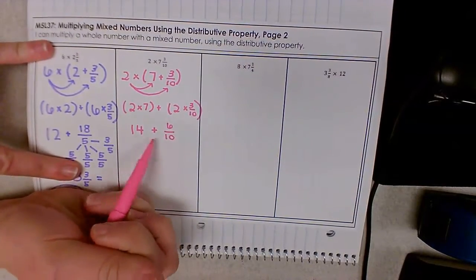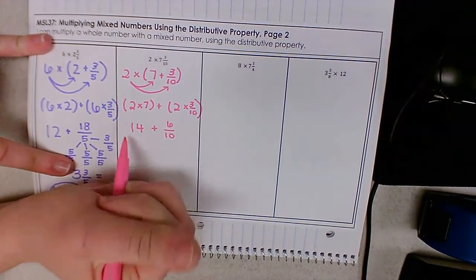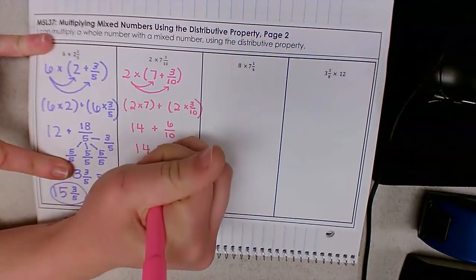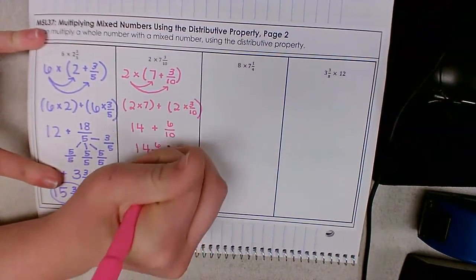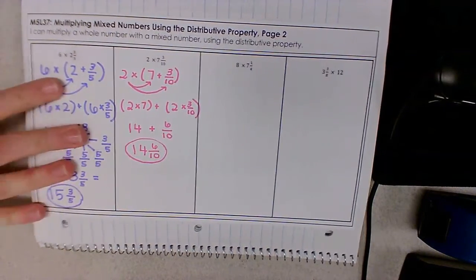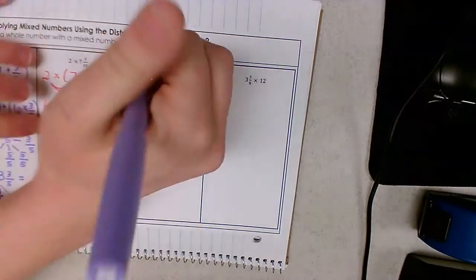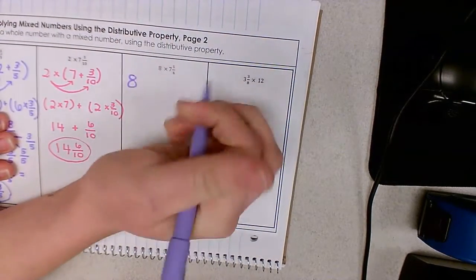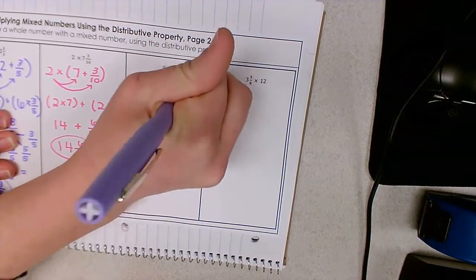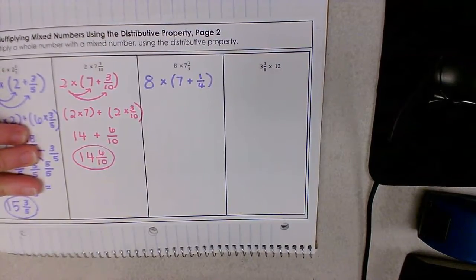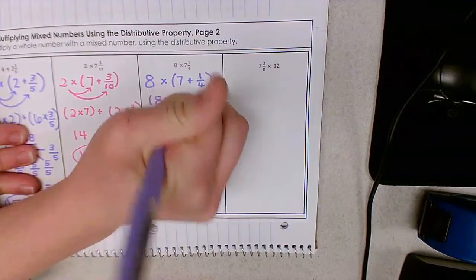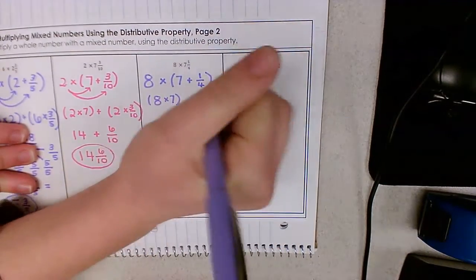Since this is not improper, I can just keep my fraction as is and combine these together into a mixed number. 14 plus 6/10 gives us a total of 14 6/10. And we're taking it from the top, we're doing it again. First, let's decompose our 7 1/4. We'll start with 8 times 7. And then we'll do 8 times 1/4.